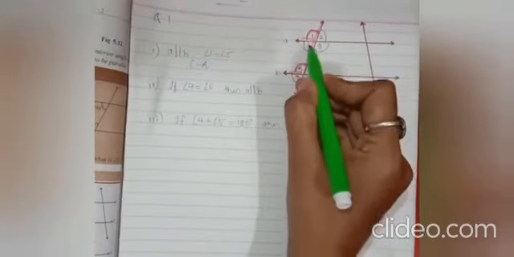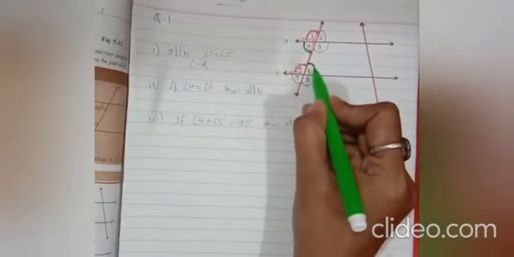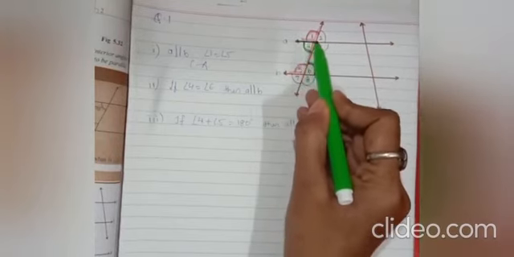Now next is if angle 4 is equal to angle 6. Now where is angle 4? Here is angle 4 and another is angle 6. Angle 4 is equal to angle 6, then line A is parallel to B. Now here this is the angle 4 and this is the angle 6. Here you can see which figure it is, Z.